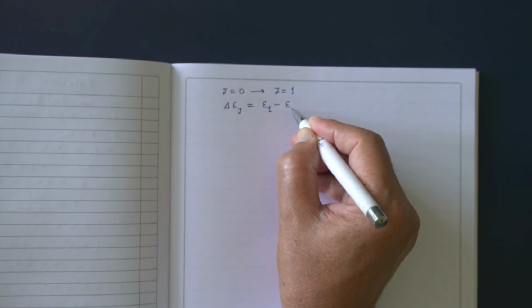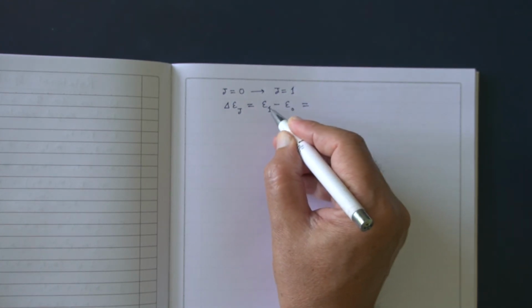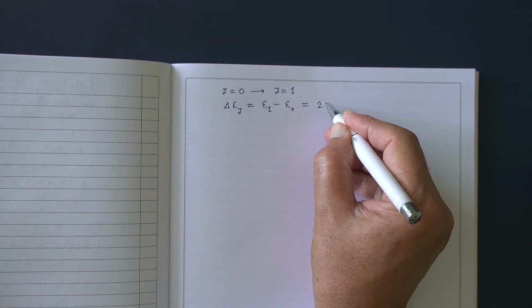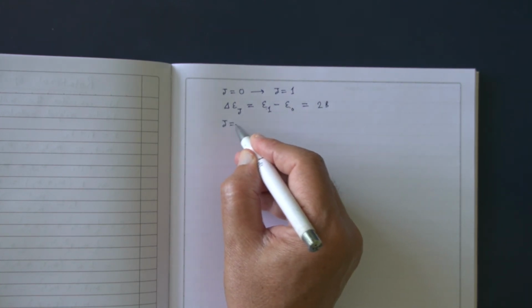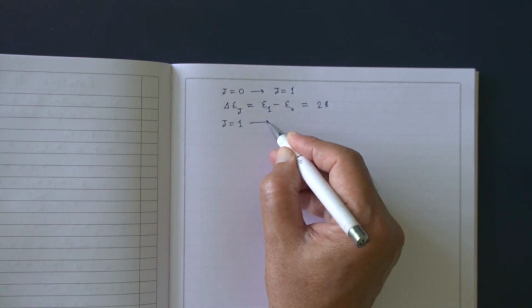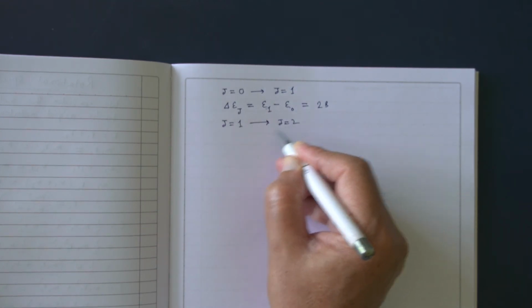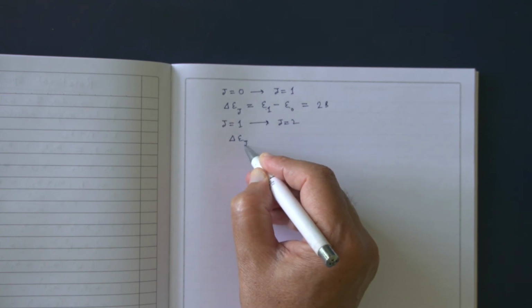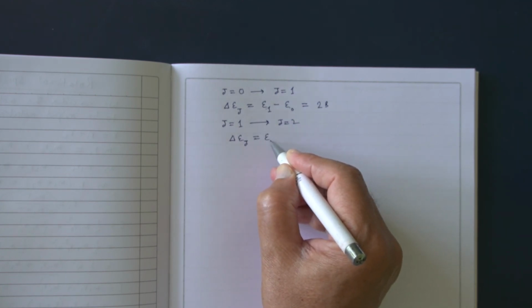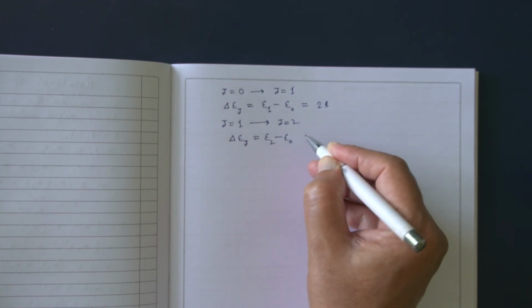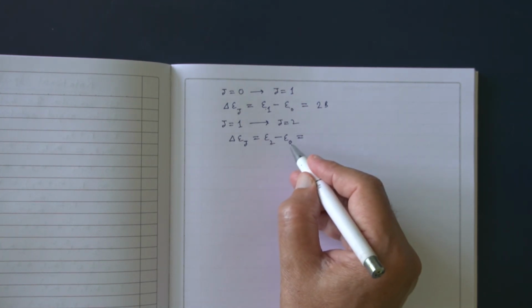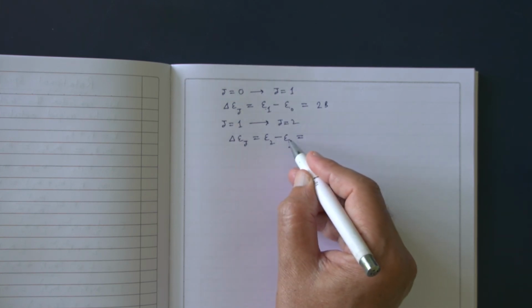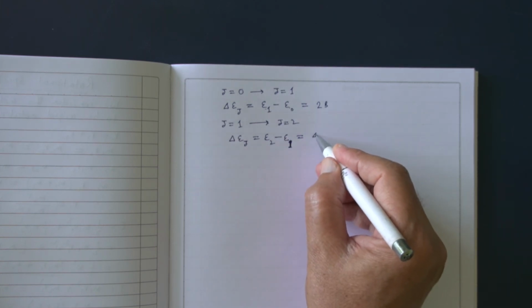E1 minus E0 is 2B minus 0, so 2B. Okay. For this transition, how much energy is required? Delta E is E2 minus E1, so 6B minus 2B, that means it is 4B.